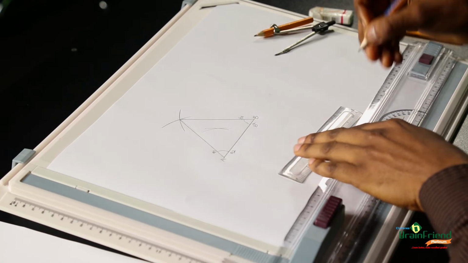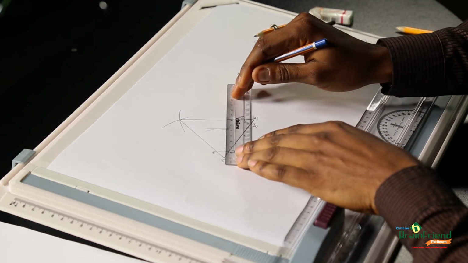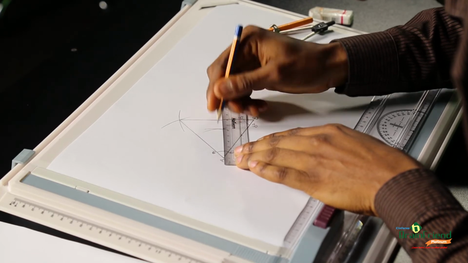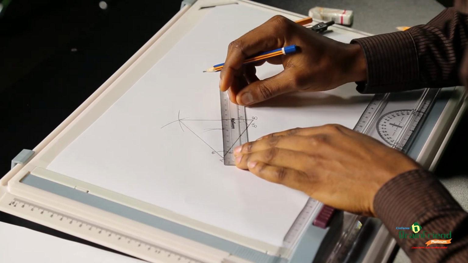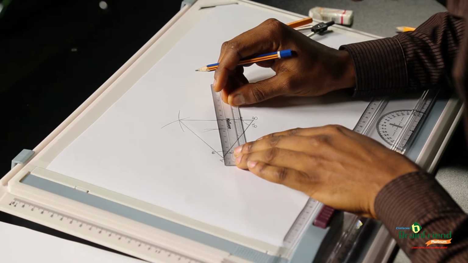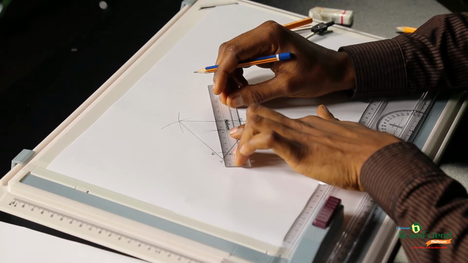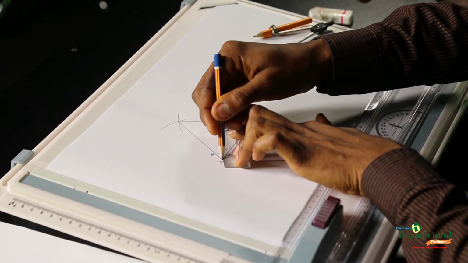Pick your pencil. Join lines from point A through the arc cut. Locate the middle of the arc cut. Your line must pass through this middle, connecting point A. Draw your line.